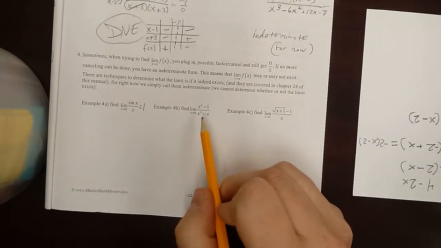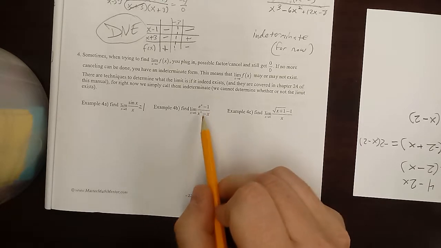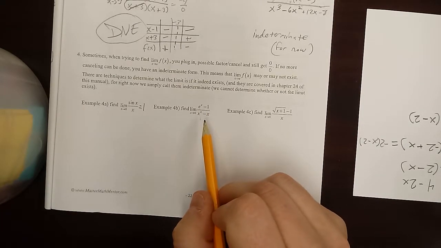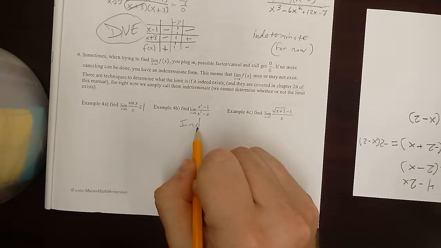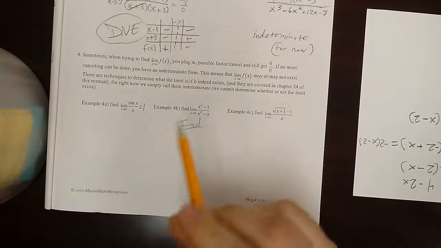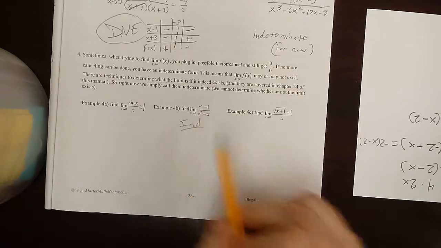Now this one, we get 0 over 0. At this point, we don't know how to do it yet. So for now, we're just going to say it's indeterminate. This is never going to be an acceptable answer on the AP test. They're never going to give you one that we can't do. And we're going to learn how to handle this one later.